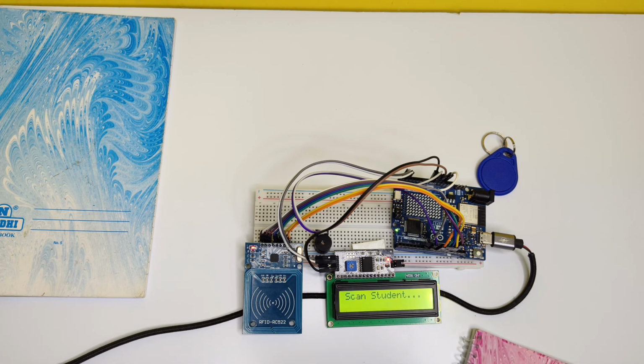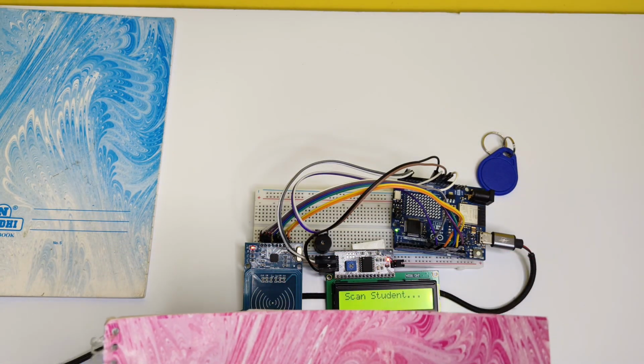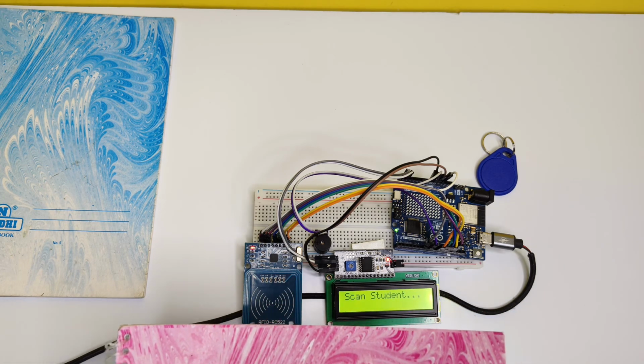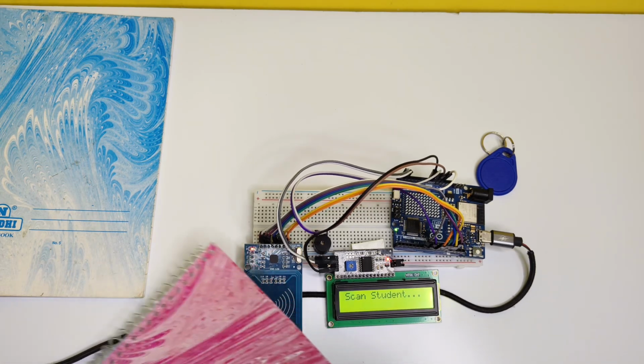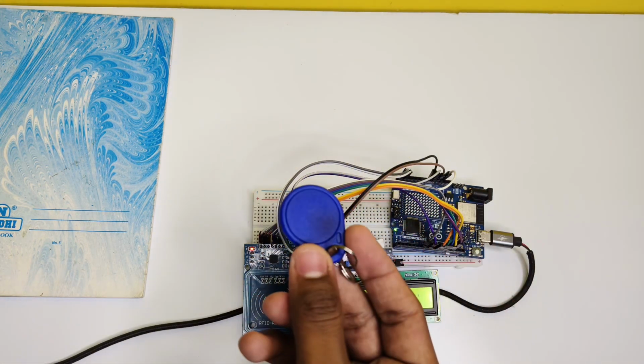Okay, now he tries to submit. If he scans the RFID tag again, that means he is returning the book. See, first it's telling to scan the student ID first. So he needs to scan his ID first, and if he scans this now, the book is returned by Rahul.